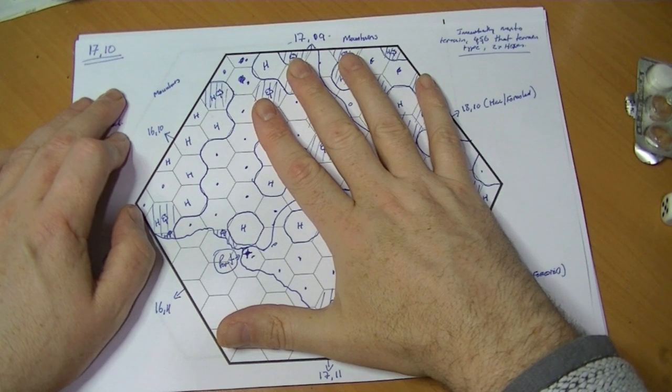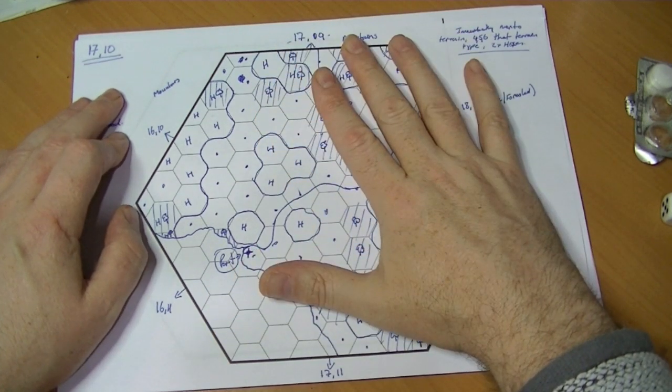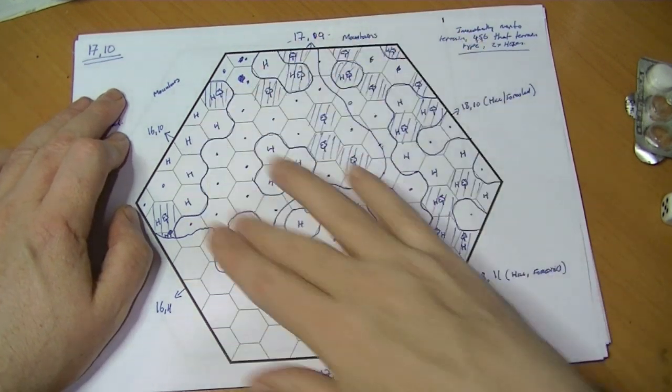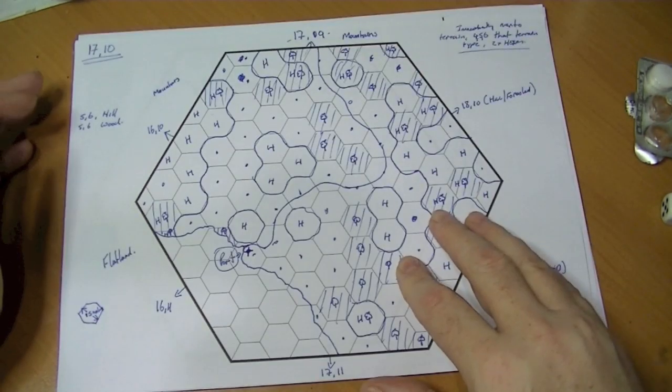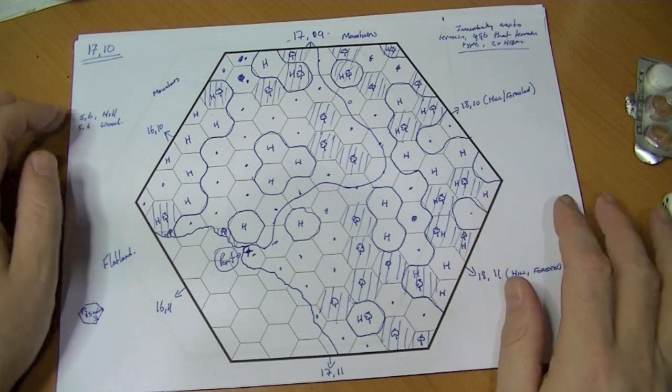Once I've got the system done, it takes about half an hour to build one of these little things, and that's part of the fun, I suppose. So that's where I am as far as mapping's concerned.